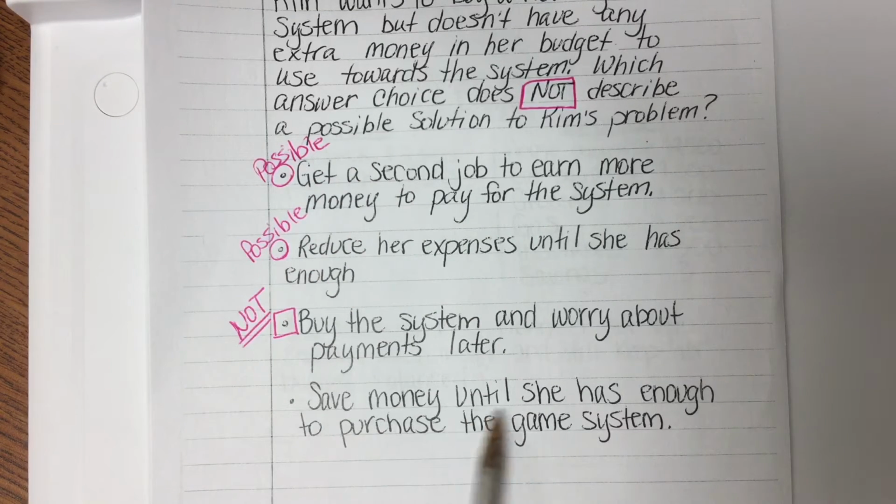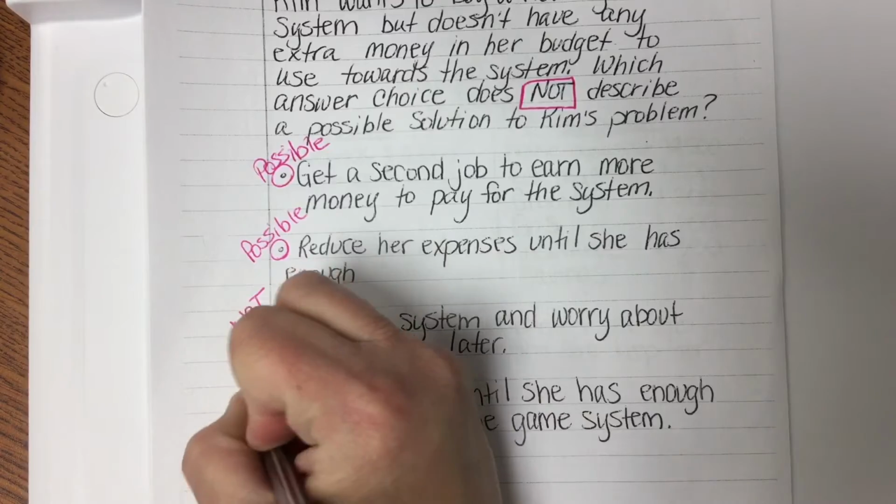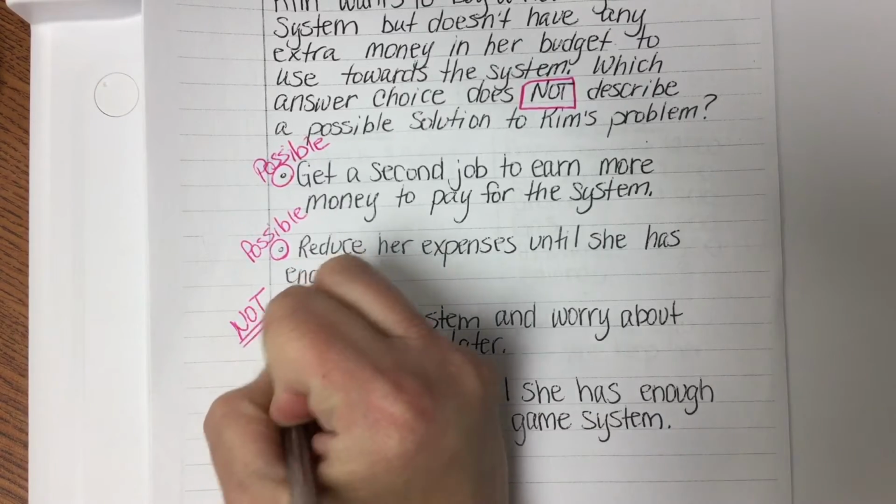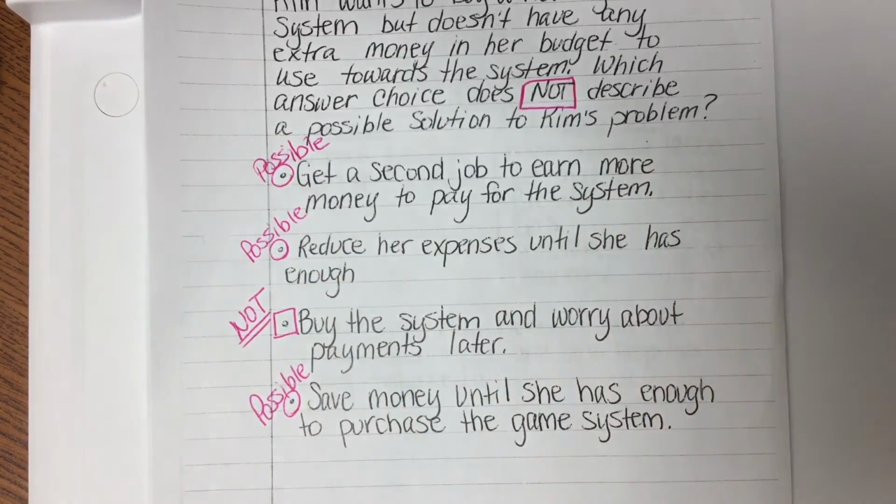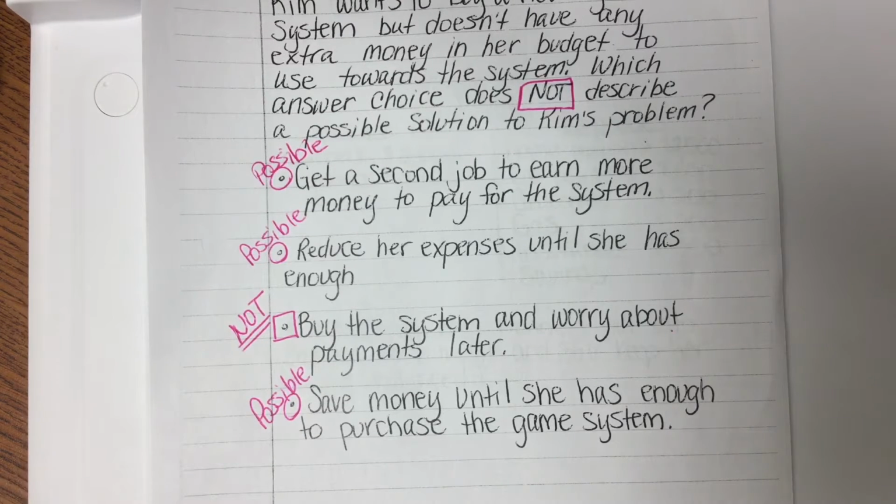And the last one, save money until she has enough to purchase the game. So in other words, just continue putting money in savings. That would be possible. So these are all possible answers. This one is not possible. You're not going to buy the system and worry about the payments later. Okay? You have to be responsible with your money. Sorry. You want to be responsible with your money.